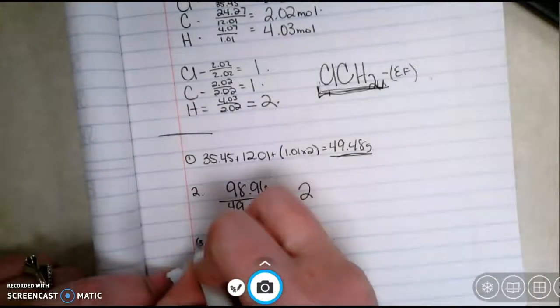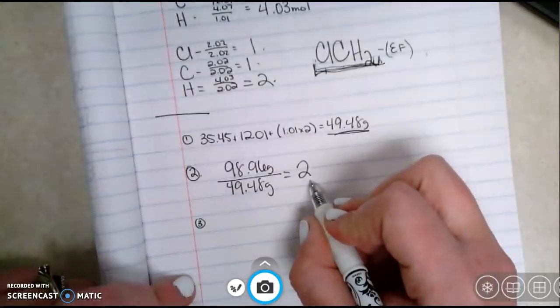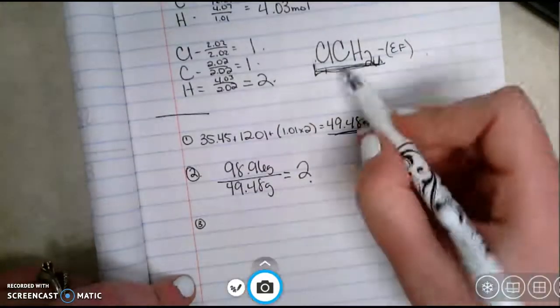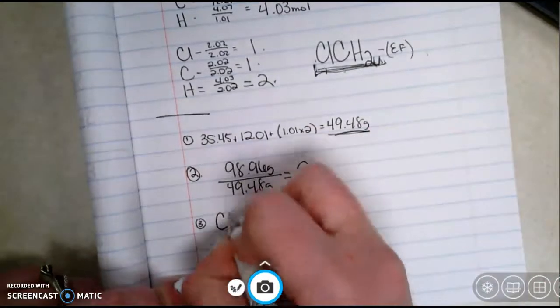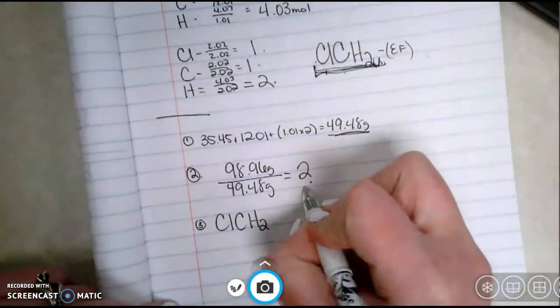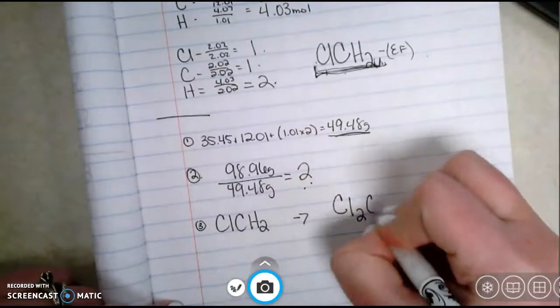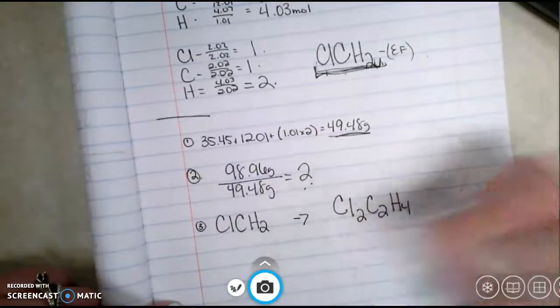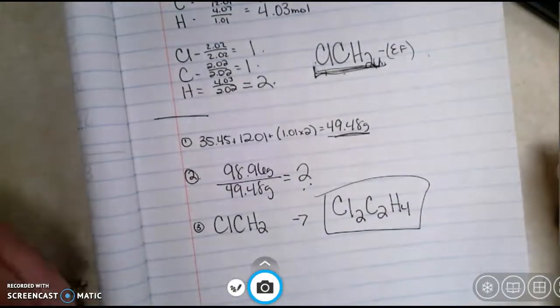So then step number 3, I'm going to take this ratio that I just found and multiply it by the empirical formula that I found. So if my original one is that, I'm just going to double everything. So my new formula is Cl2, C2, H4. And that is my molecular formula.